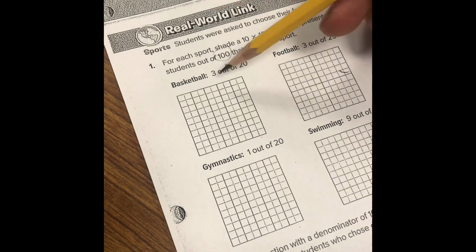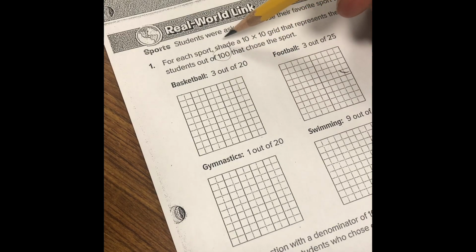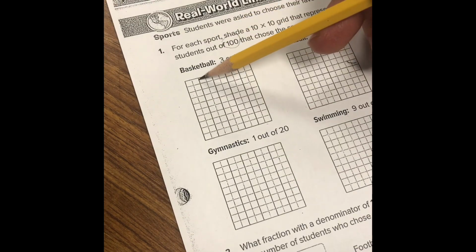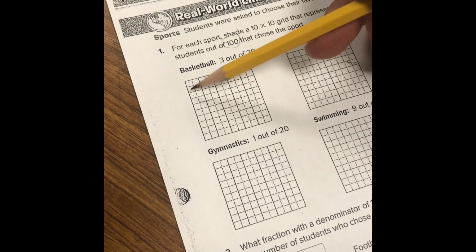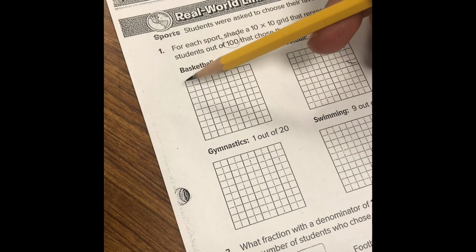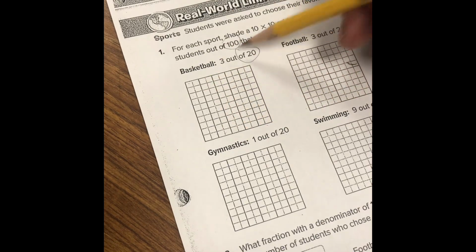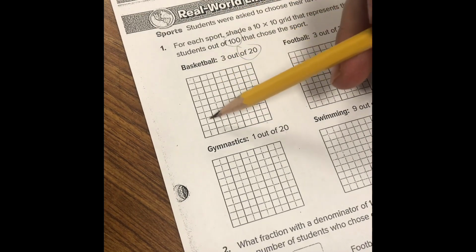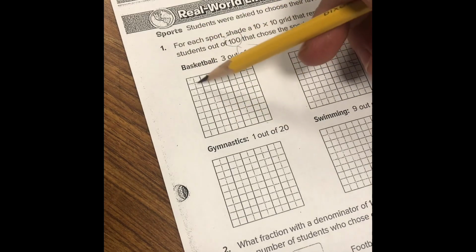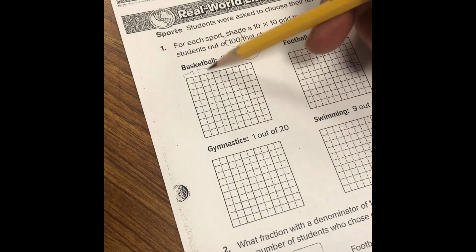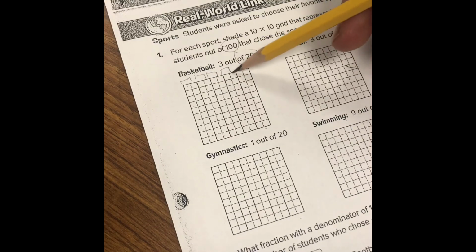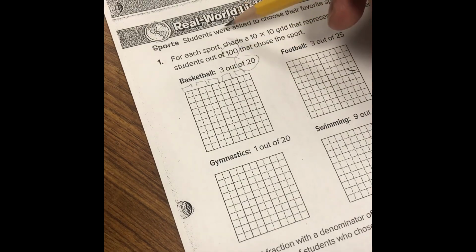So we need to represent 3 out of 20. First we have to see how many sections of 20 we can get for 100. You can kind of see here, it's a little hard to tell from this darkened line. If we took 2 by 10, that would give us 20 boxes. So that's how many we would be out of 100, but we want to get out of 20 right here. So let's break it up into 20 boxes. We can have a section here, here, here, here, and here. So we can have 5 sections of 20.